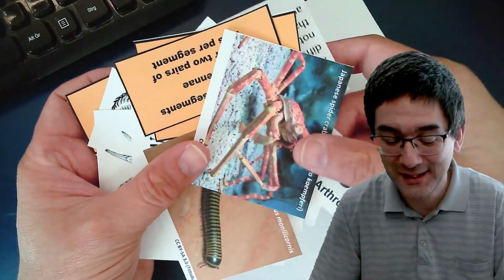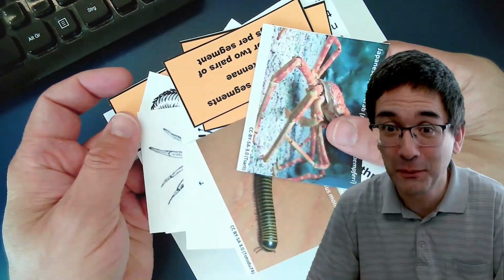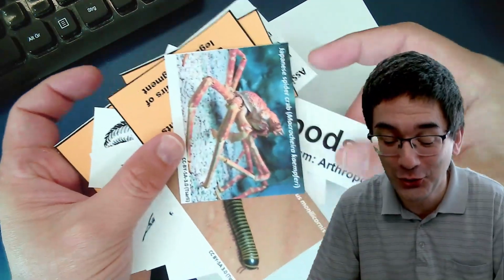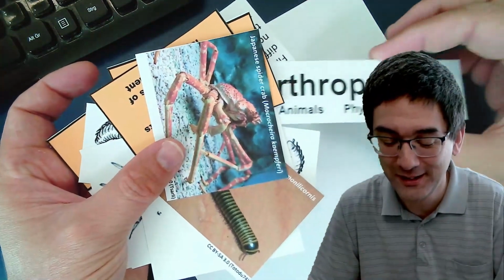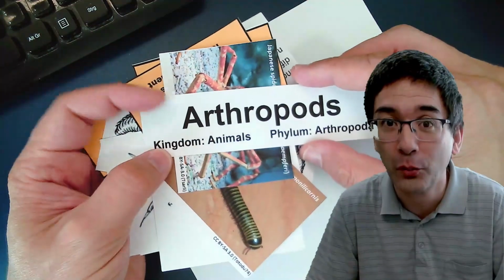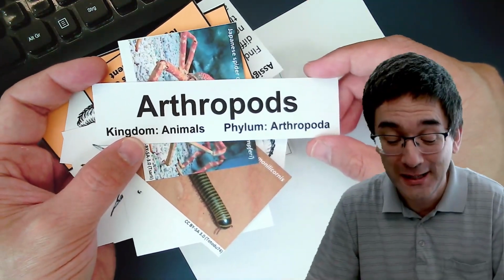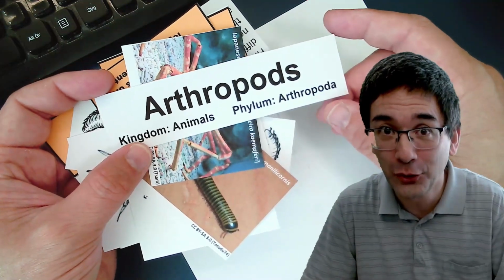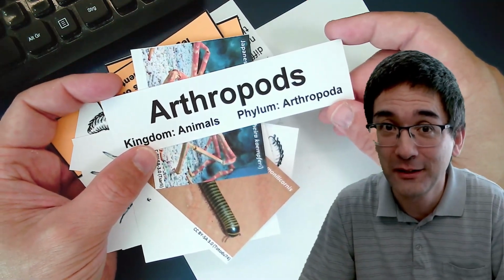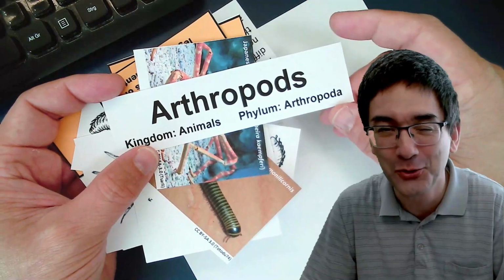Look, this is what we have to do today. I've prepared again a lot of information cards, and today's topic, here it is. Today's topic, arthropods. What in the world are arthropods? Well, again, you're going to find out today. And I'm going to start off this lesson by making a few drawings, which you can also copy.